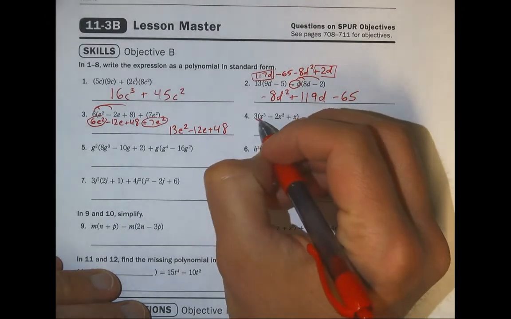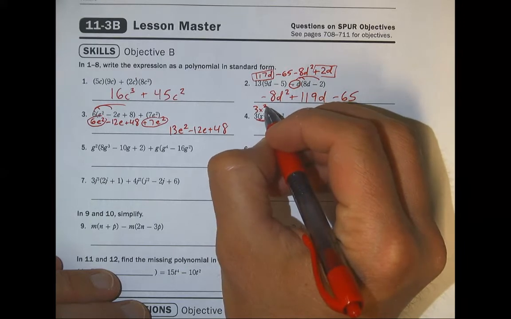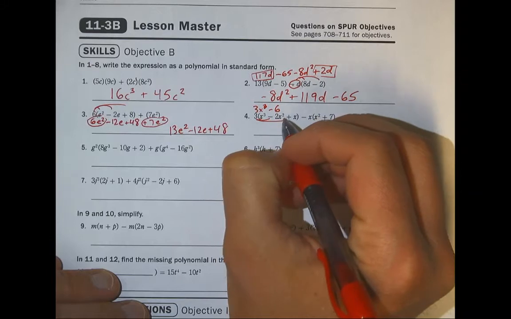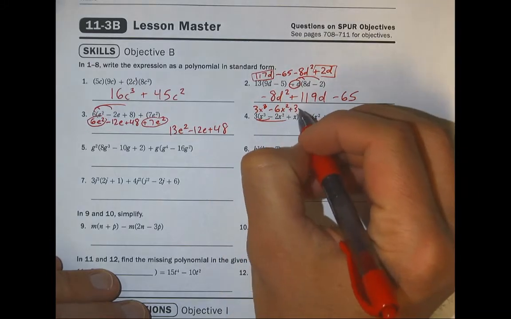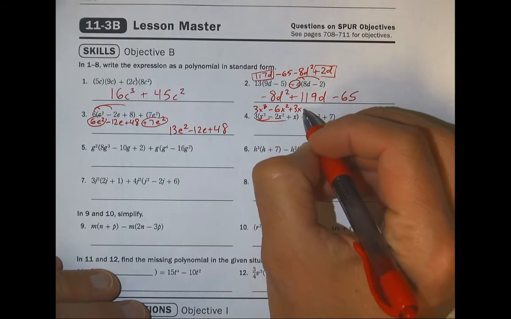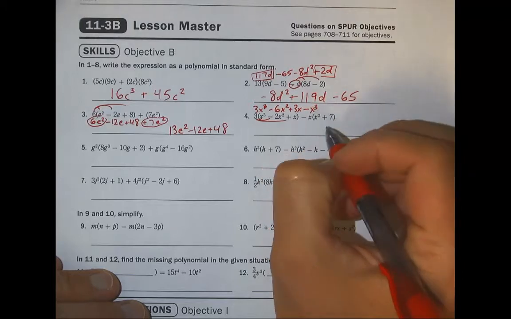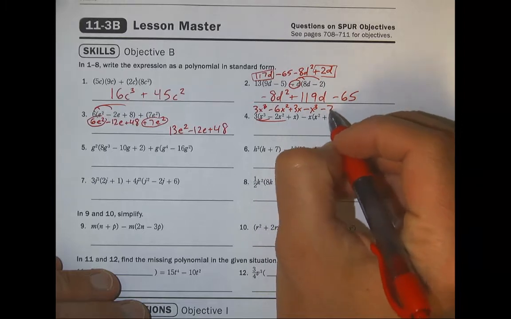Distributing here, I'm going to put this on the bottom so I can write up top. 3x squared to the third. 3 times negative 2, so negative 6. The x squared just goes with it. 3 times x is 3x. Negative x times here. So negative times a positive is a negative. This is x to the first times x to the second. That's x to the third. And then multiply here. That's negative x times positive 7, so negative 7x.